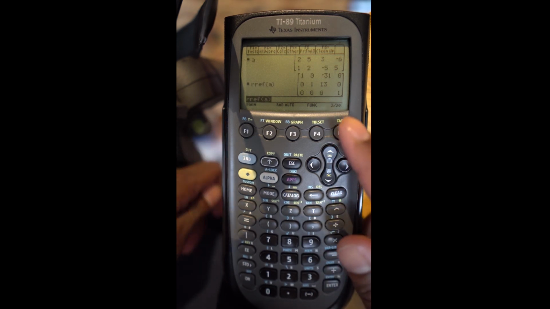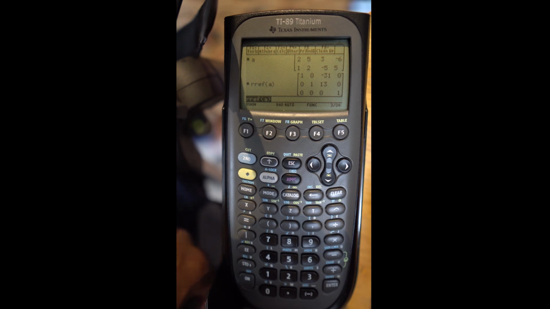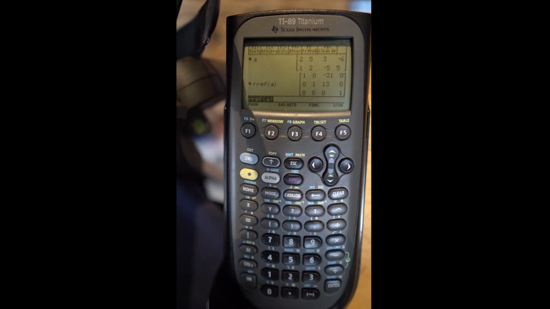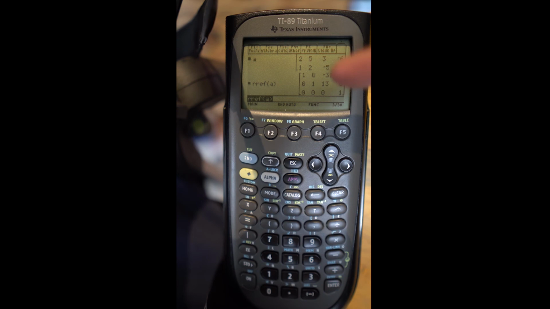And I'll get a weird looking matrix. Right? So usually when we go into reduced row echelon form, we have a diagonal of 1s. Here on our diagonal, we have 1, 1, and then 0. So let's just take a glance at that last sentence.